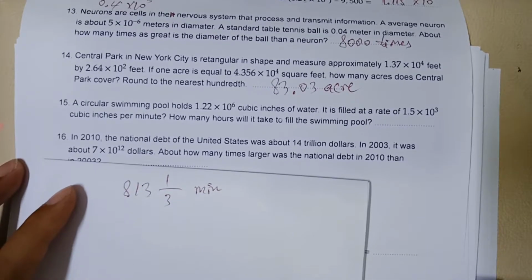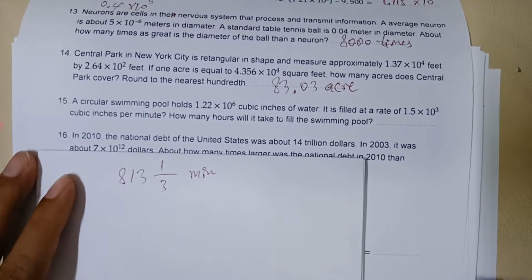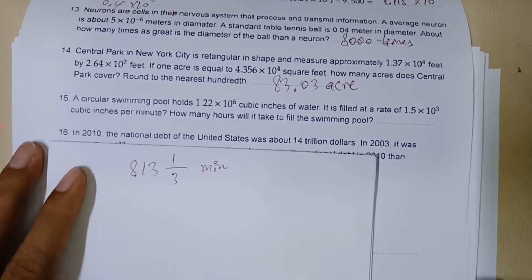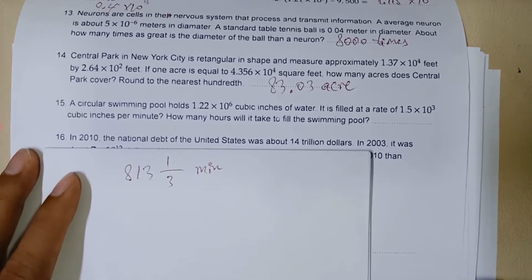This is in minutes, but the question is asking us for hours. So once you get this number, you divide by 60, because 1 hour is 60 minutes. So you divide by 60.